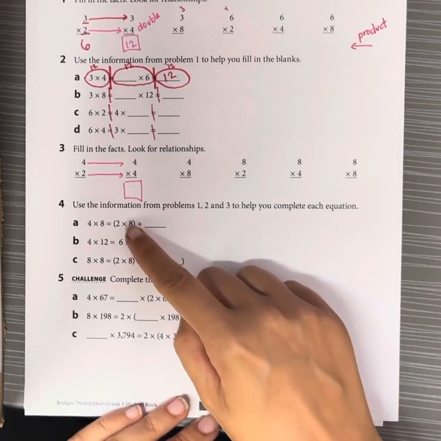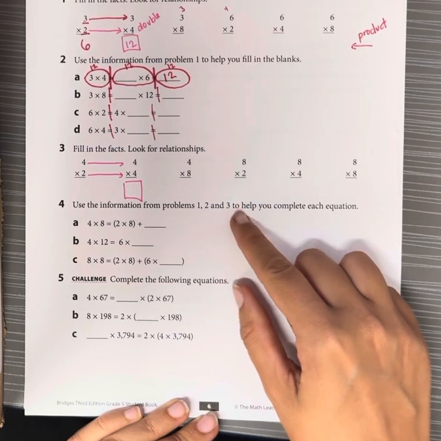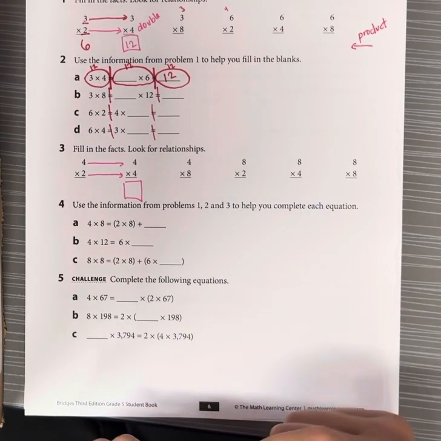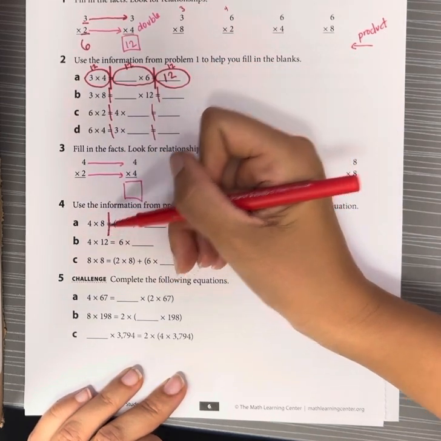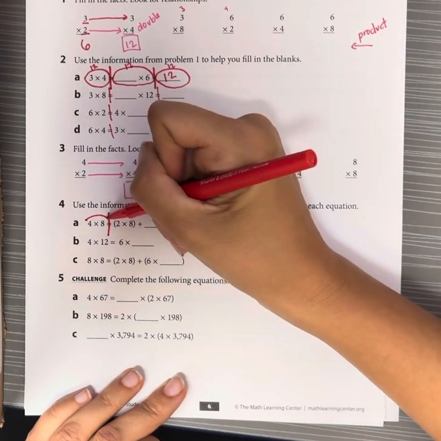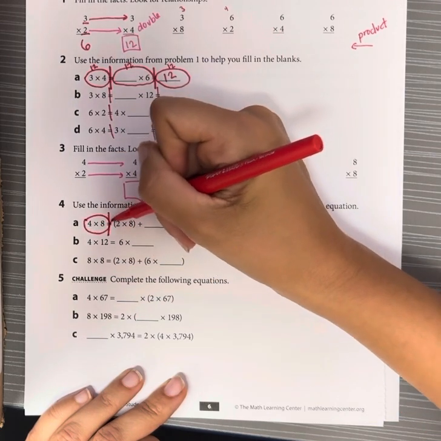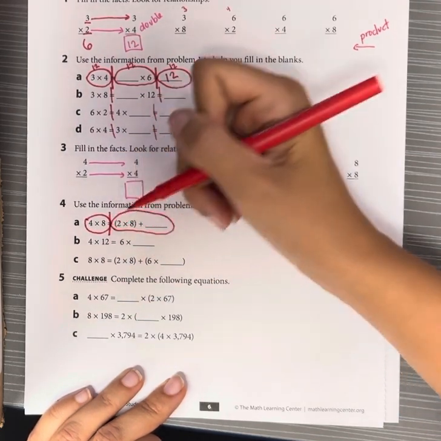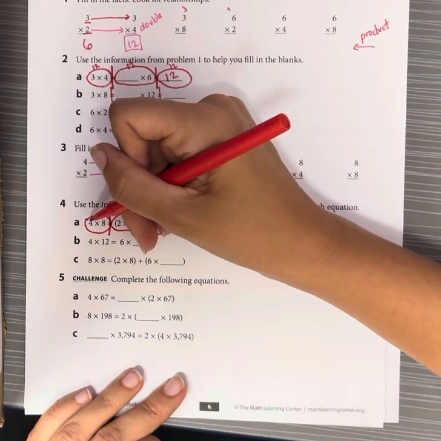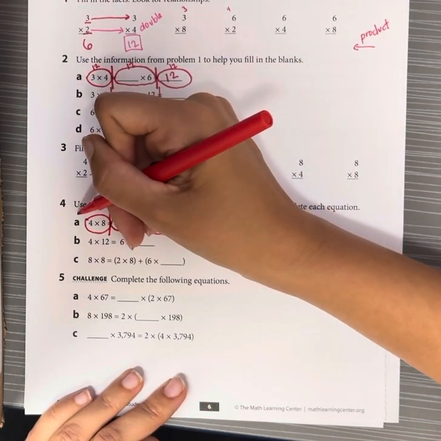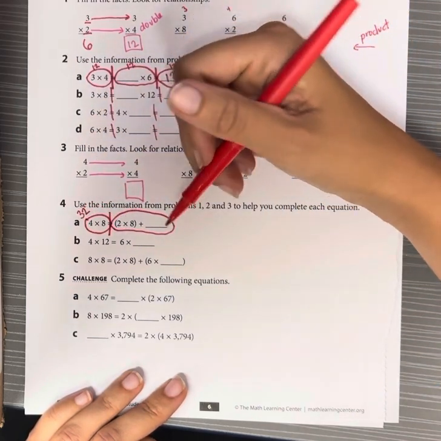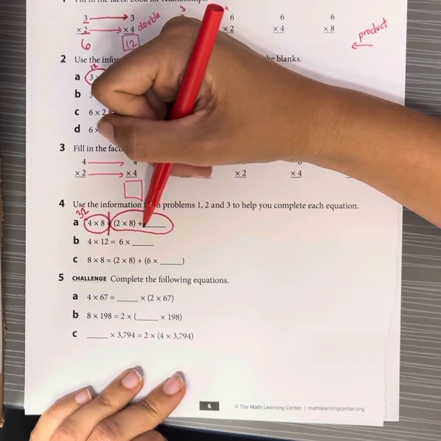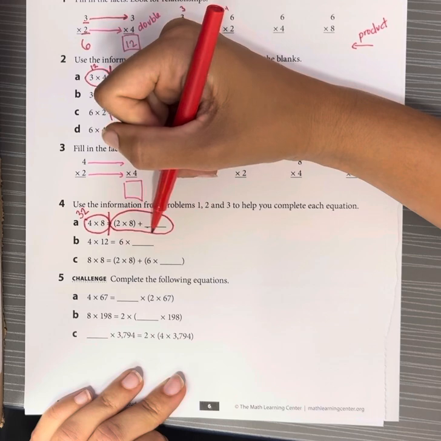Number 4, use the information from problems 1, 2, and 3 to help you complete each question. As you go through this, you look at A and you notice there's an equal sign. So I can solve this part here because I have all the numbers. I cannot solve this side yet because I don't have all the numbers, but I know both sides have to be equal. 4 times 8 is 32. But I actually don't have to know the answer for these to be able to solve it, because I'm just being asked to add on that extra.